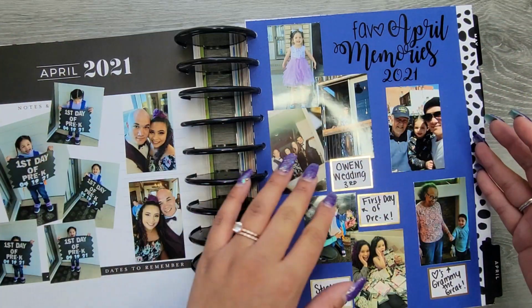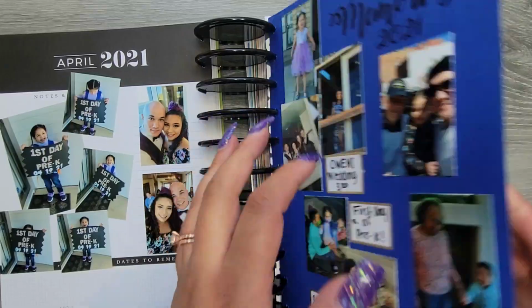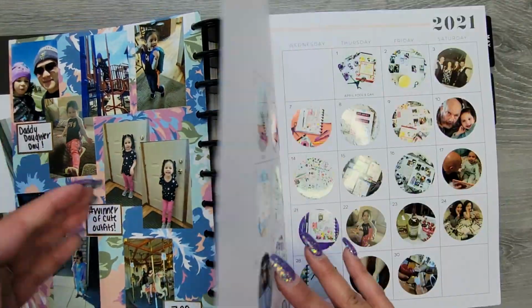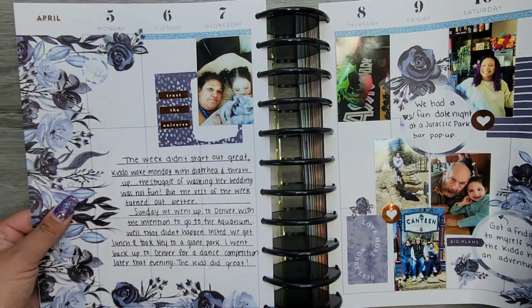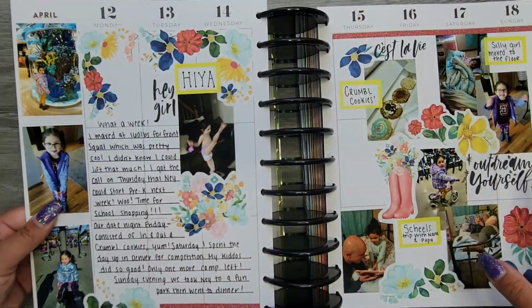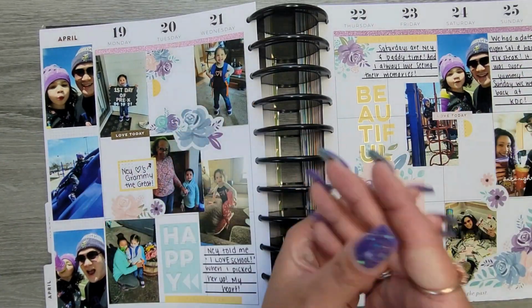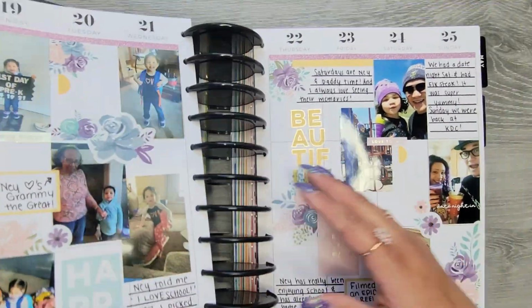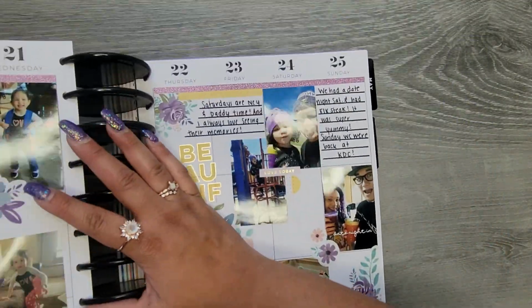And then if you want to do it once a year, you must have an amazing memory, because I can't remember what I had for lunch the other day. But here are just some of my spreads from last year. It kind of just varies, but I love doing weekly just because I can remember a little bit better what's going on in my life. So, those are the 3 ways.